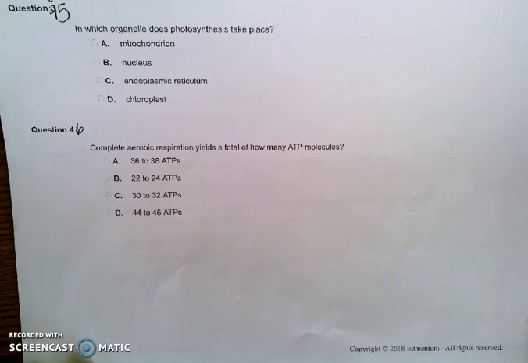In this step, 32 to 34 ATPs are synthesized using the energy collected by NADH and FADH2 molecules during the previous chemical reactions of glycolysis, citric acid cycle, and formation of acetyl-CoA. So, the total number of ATP molecules made by aerobic respiration is 36 to 38.